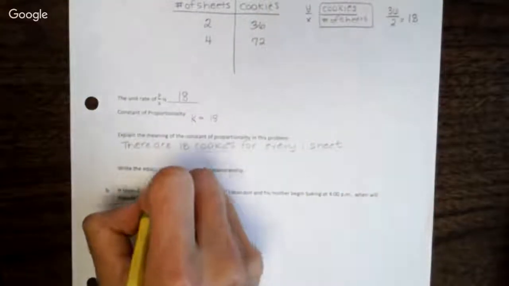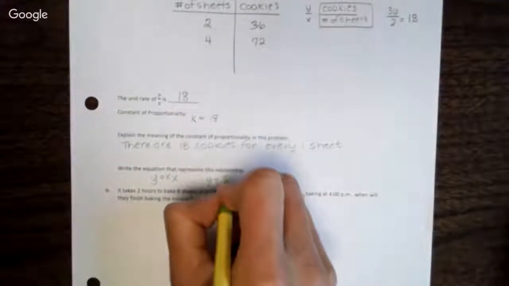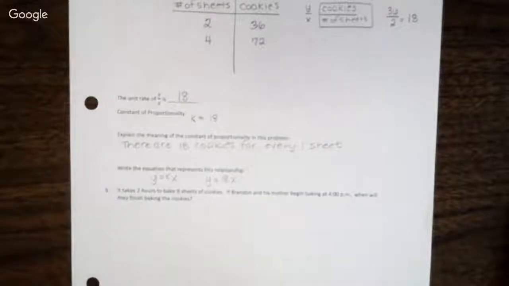So write the equation. Remember, it's y equals kx. We know k is 18. So that makes my equation y equals 18x.